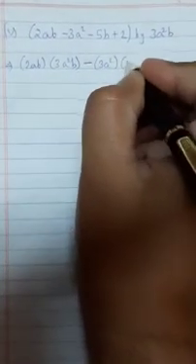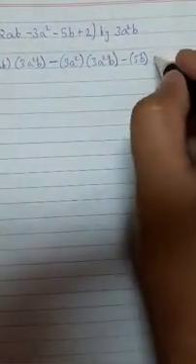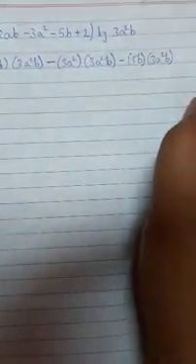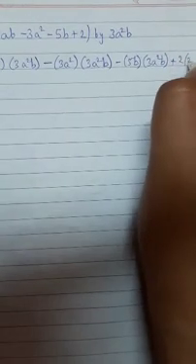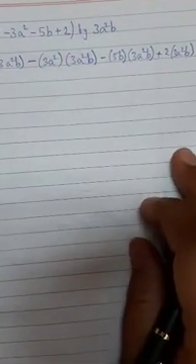It will be 2ab getting multiplied to 3a square b. The sign comes in between. 3a square getting multiplied to 3a square b. Sign. 5b getting multiplied to 3a square b. And finally plus 2 also getting multiplied to 3a square b. So let us simplify it further.